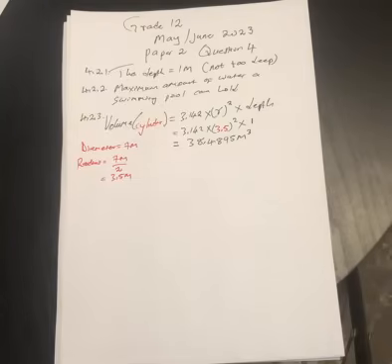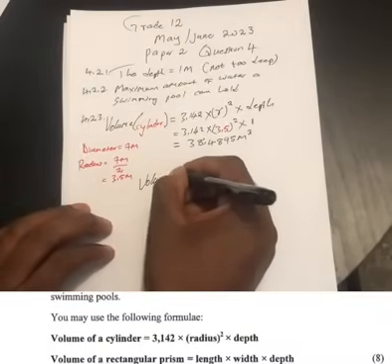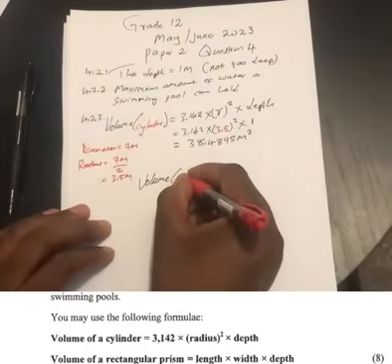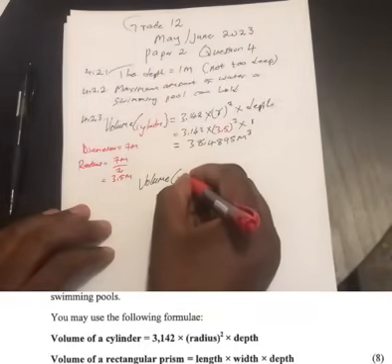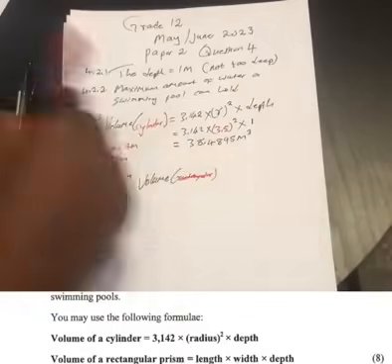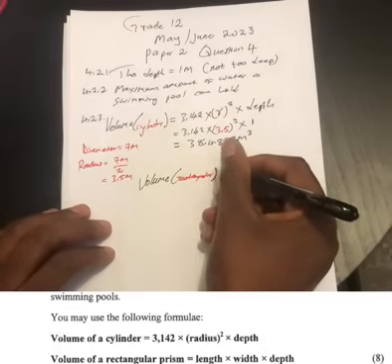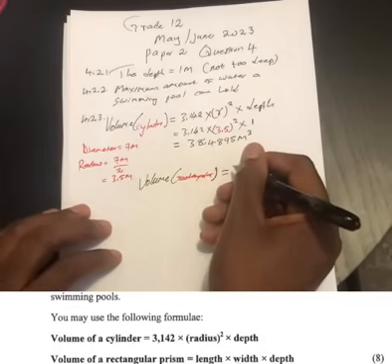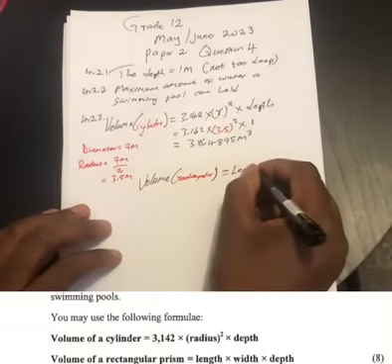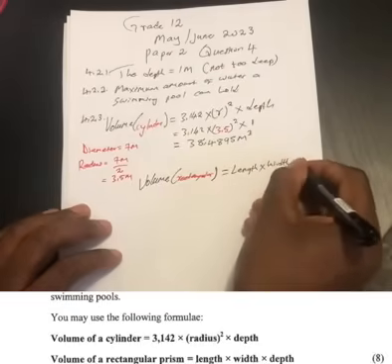We are done with the volume of a cylinder. Now let's calculate the volume of a rectangle. The volume of a rectangular prism. Let's copy down the equation. It says length multiplied by width multiplied by depth.